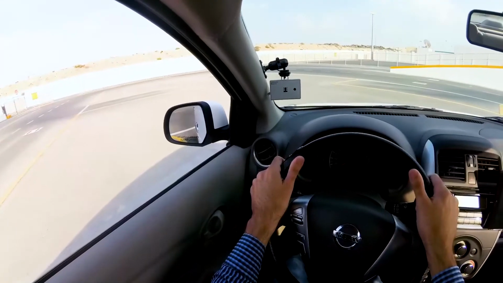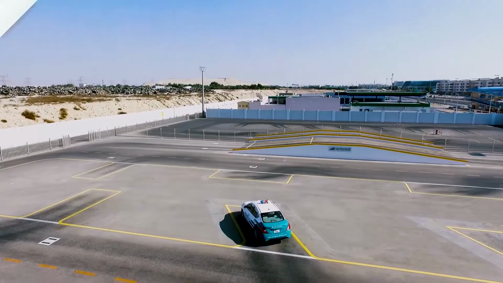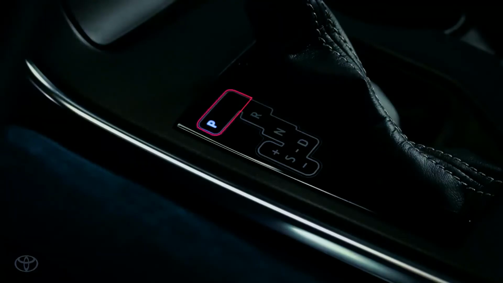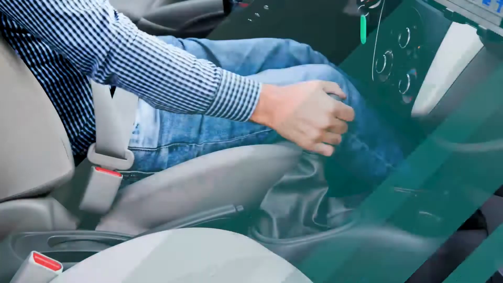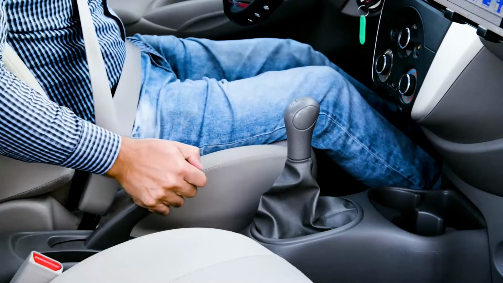Stop the vehicle in between the front and back lines, avoiding the side yellow lines. Shift the gear selector into P for an automatic transmission vehicle and to neutral in case of a manual transmission vehicle. Apply the handbrake.